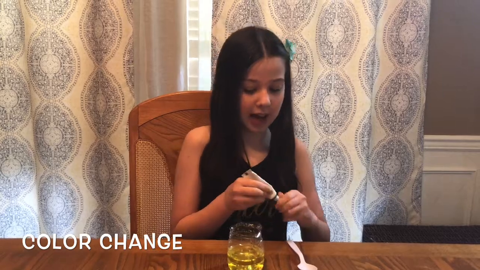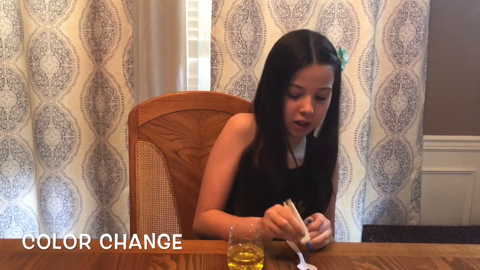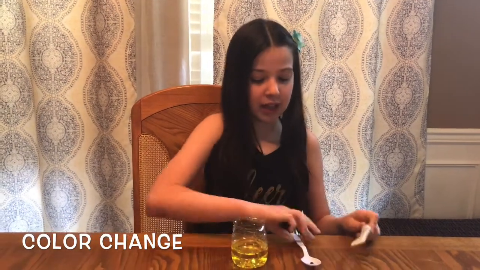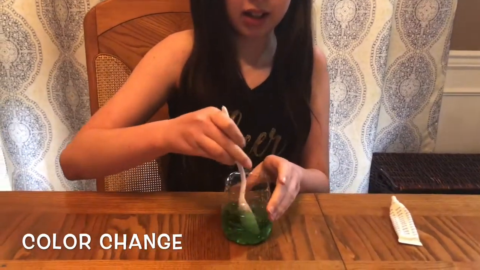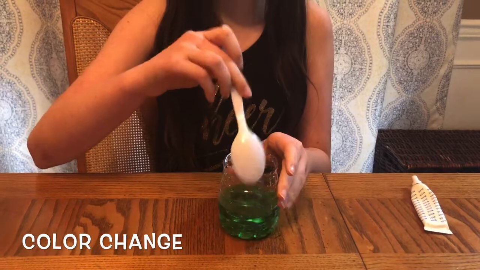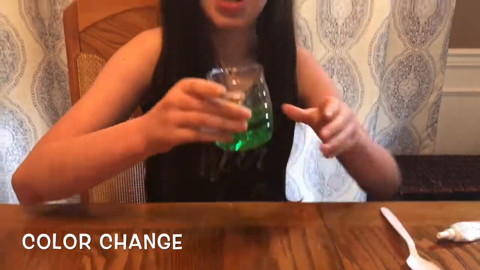Here I have some water that's dyed yellow. Here I have a spoon and some blue dye. Now I'm going to take this blue dye, put a little bit onto the spoon, and add it into the yellow dye. Now as you can see, I've made some green dye. Now think, is this a chemical or a physical change? This is a physical change because the water is still water, it's just changed the color.